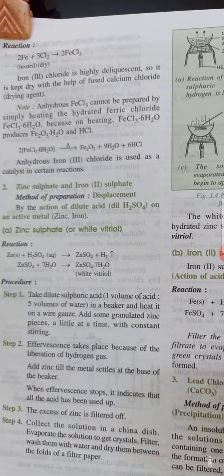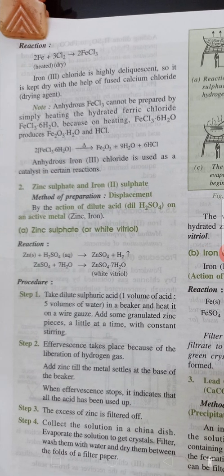Now the reaction is given: 2Fe plus 3Cl2 gives you 2FeCl3, and ferric chloride is highly deliquescent. Deliquescent means those substances which absorb moisture from the atmosphere and dissolve in it. So we are going to study it in detail in the next part of this chapter. So it is kept dry with the help of fused calcium chloride as drying agent.